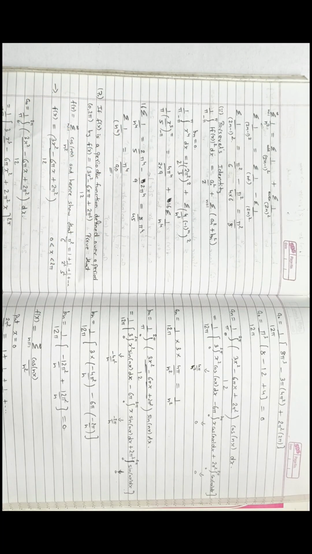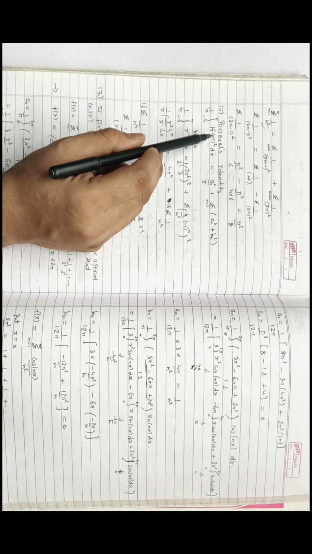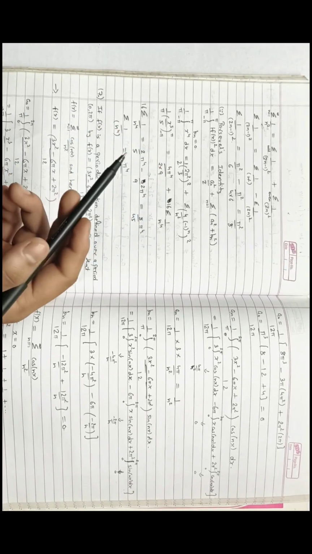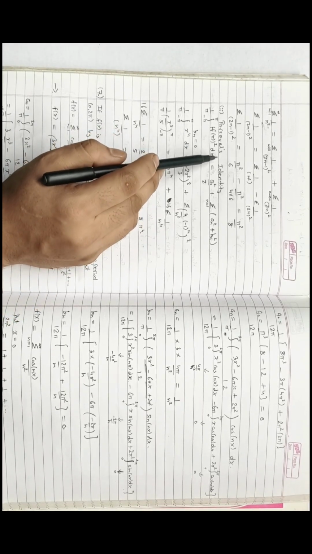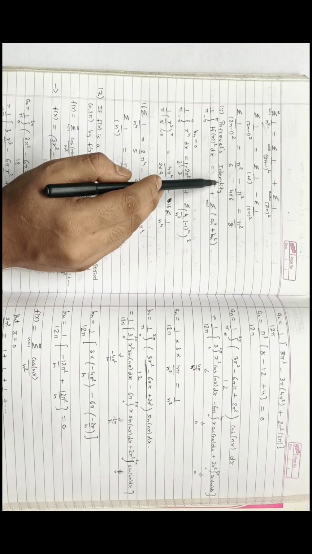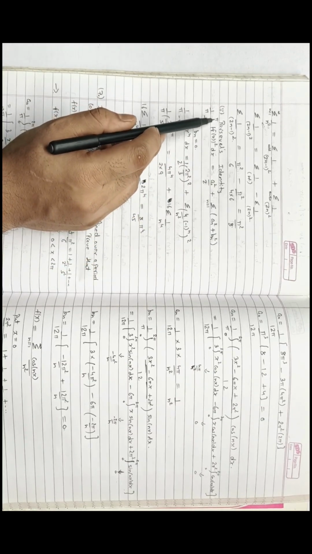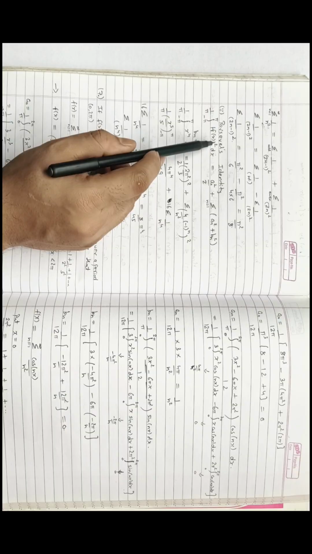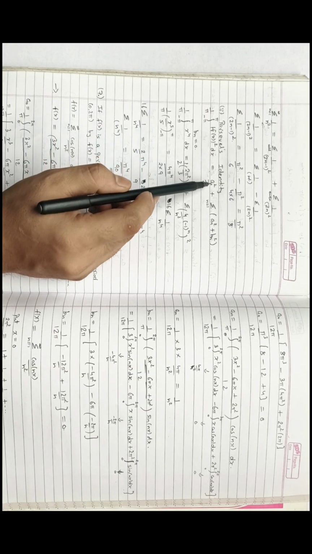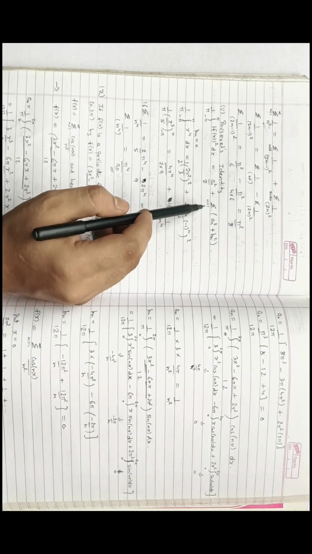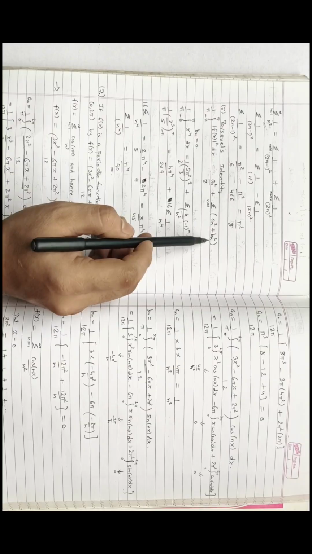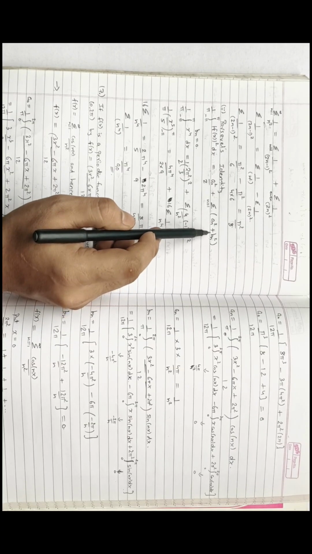Now we will move to the second part. For proving the second part, we will make use of Parseval's identity. Parseval's identity is 1/π ∫ from −π to π of |f(x)|² dx is equal to a₀²/2 plus summation of aₙ² plus bₙ².